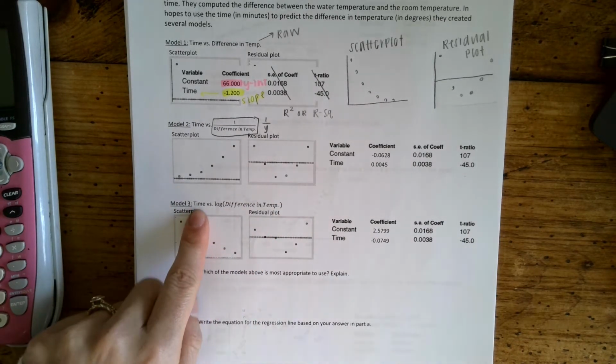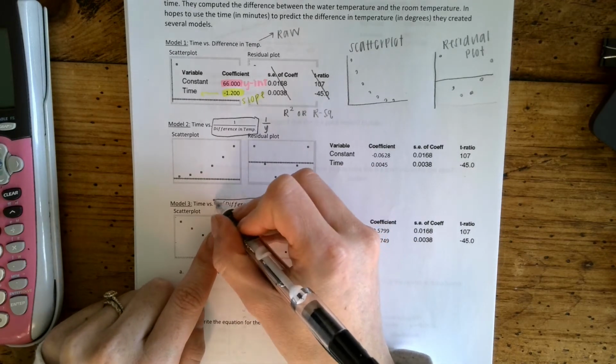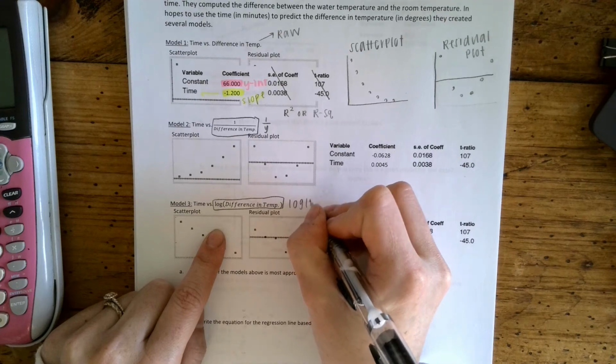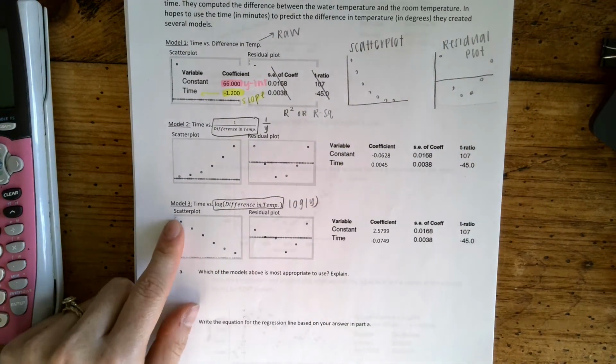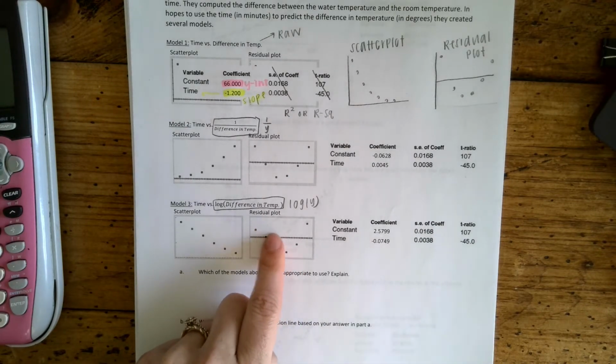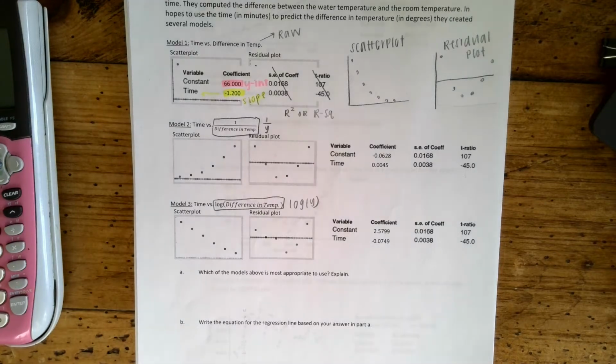Model 3, they left the x variable the same, but this time they took the log of y. Scatter plot looks pretty straight this time, and my residual plot still somewhat shows a pattern, but it's a little bit less of a pattern than I noticed in the other two.